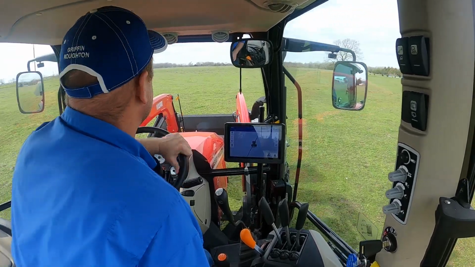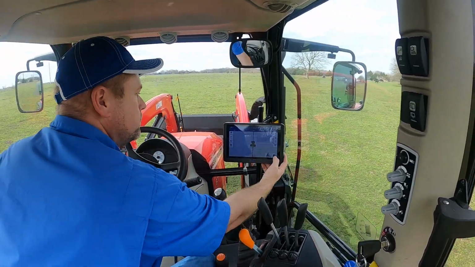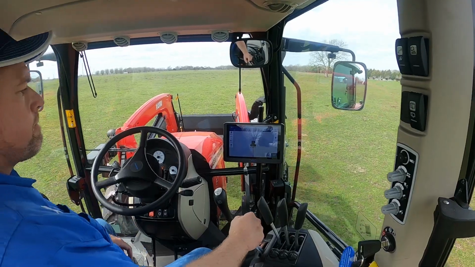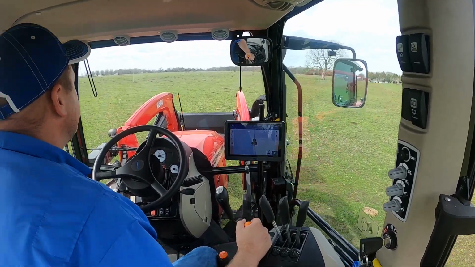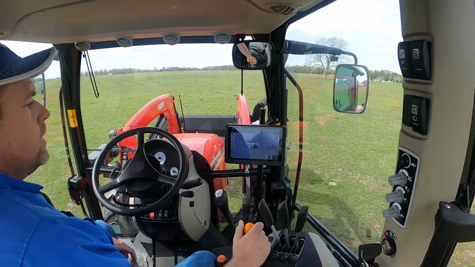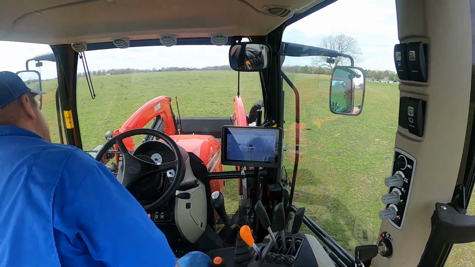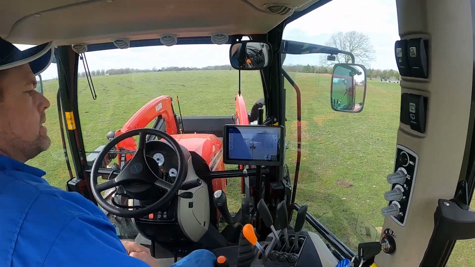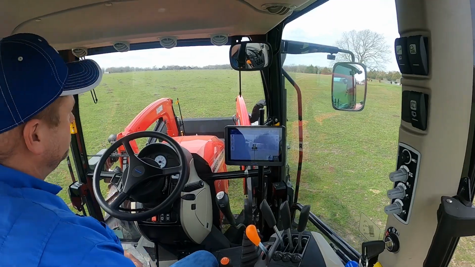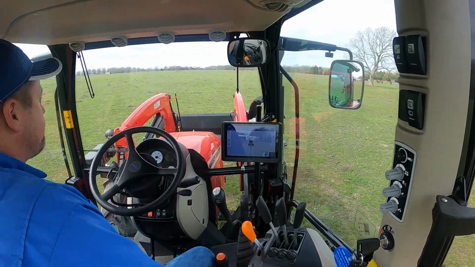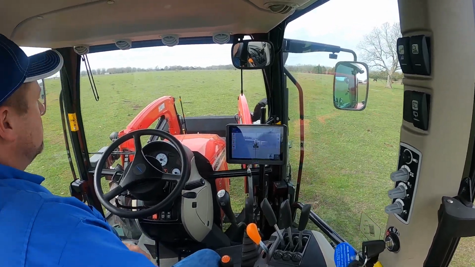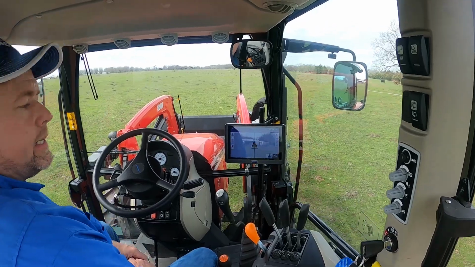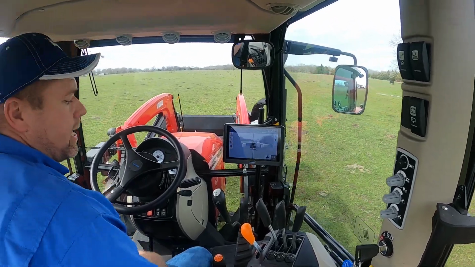Back around. Get engaged on an AB line, get it up to speed. We're at 9 miles an hour. And it's doing a great job at holding this AB line.